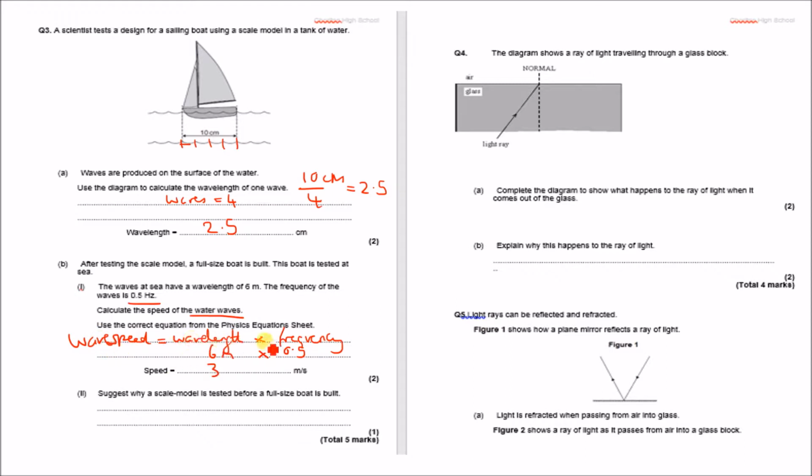So wave speed is equal to wavelength times frequency. Or V, which is the wave speed, is equal to lambda, which is the wavelength, times F. So you'll often see this as symbols, and that's what those symbols mean. V is the wave speed, lambda is the Greek symbol for wavelength, and F is the symbol for frequency.